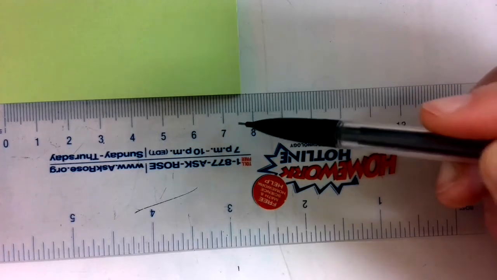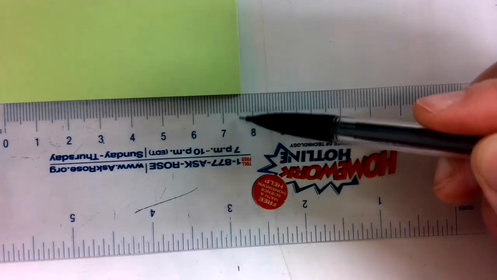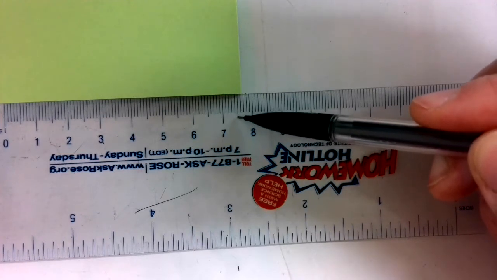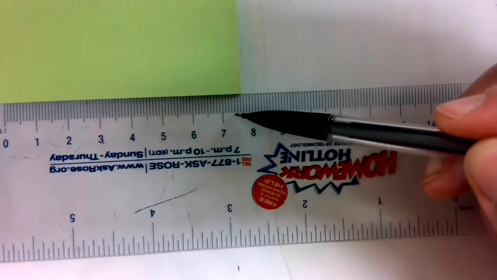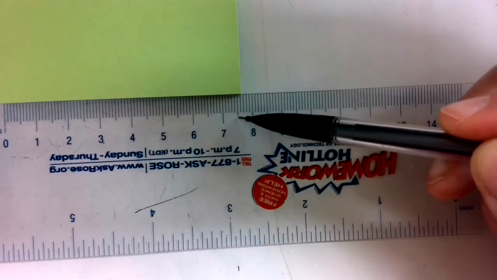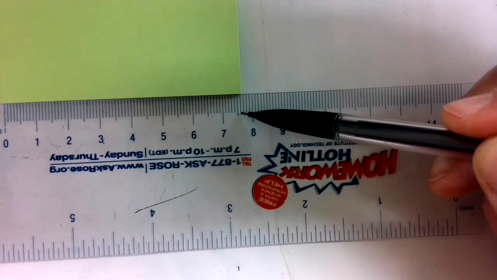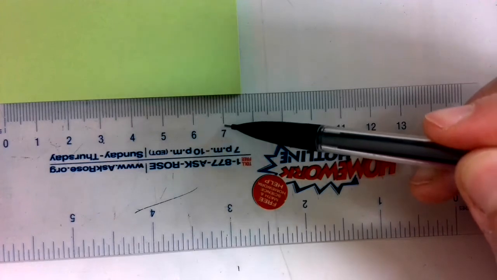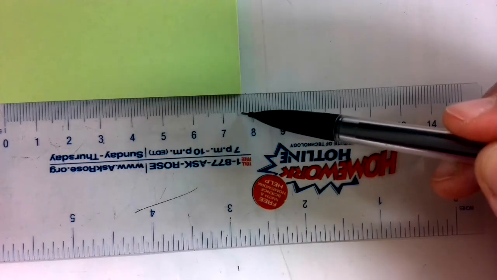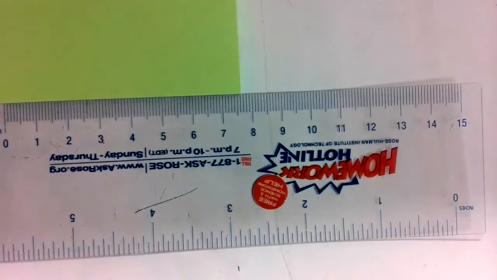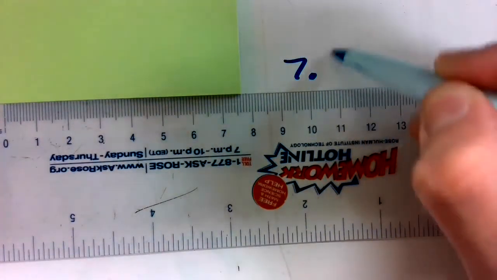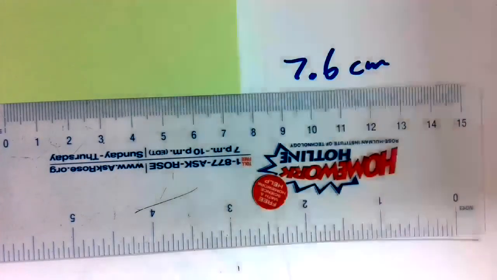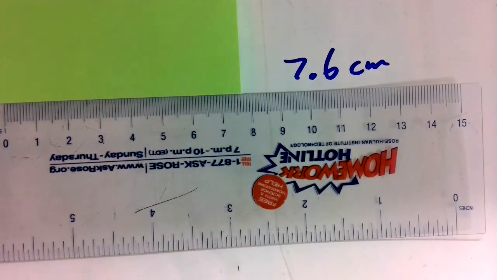One great thing about this ruler is that the 5th tick mark is a little bit extended out. So rather than having to count 1, 2, 3, 4, 5, 6, we can just know that that one is 5, and we can just say, okay, 5, 6. So we have 7 centimeters and 6 little tick marks. So that means our measurement would be 7.6 centimeters. Okay, that's how we would write that.